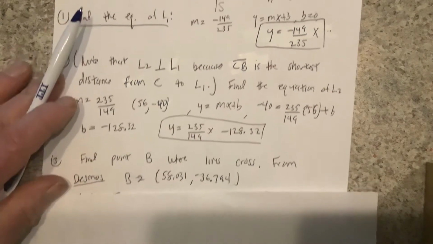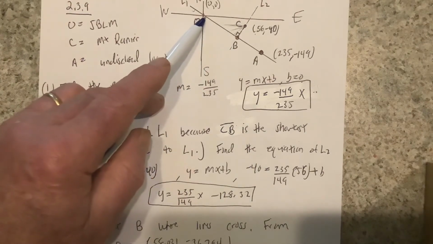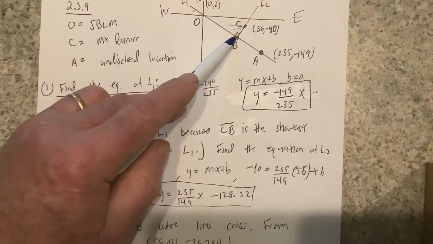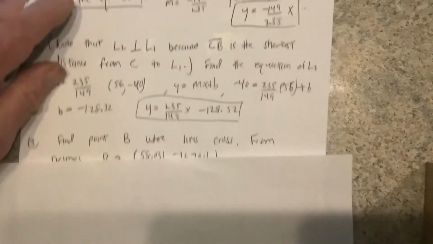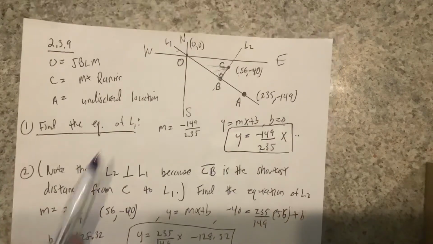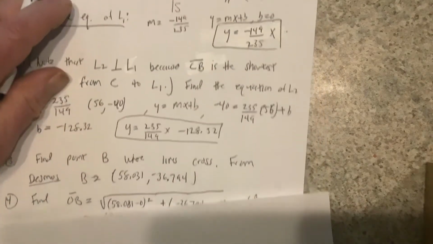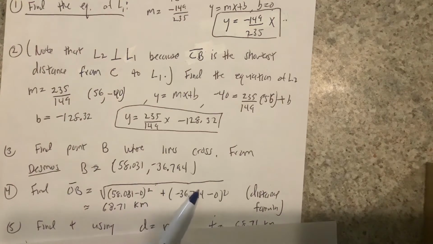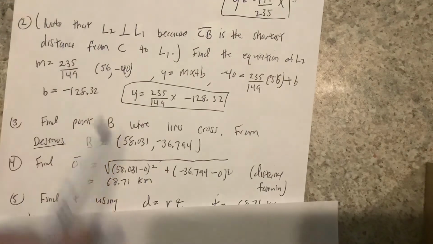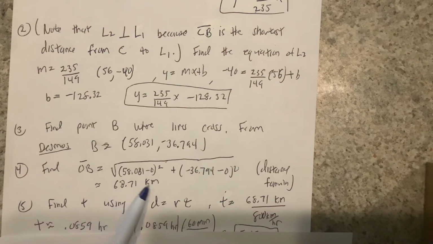We're almost done. Remember, once you know the point where they cross, we want to find the length of this line segment. It's the distance formula from here to (0, 0). Remember what the distance formula says. The length OB from here to here is going to be the difference in the x-coordinate squared plus the difference in the y-coordinate squared. So I get about 68.71 kilometers.